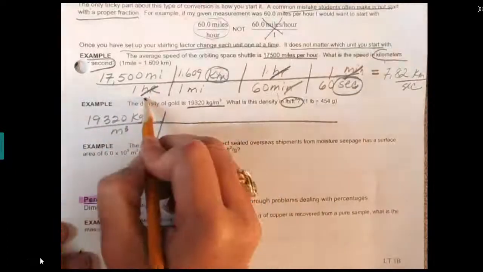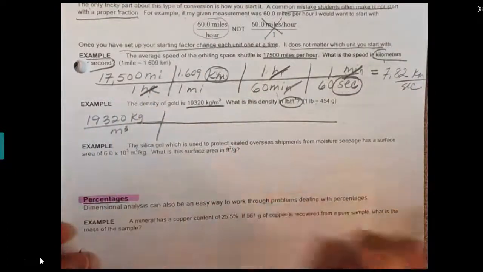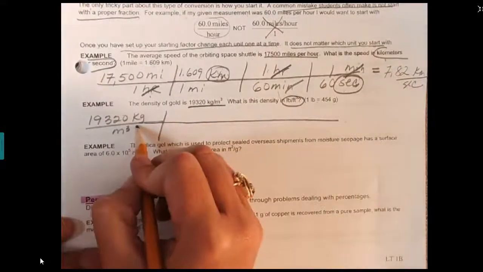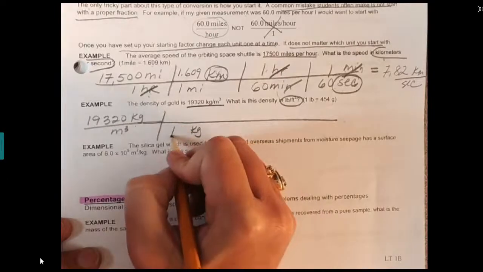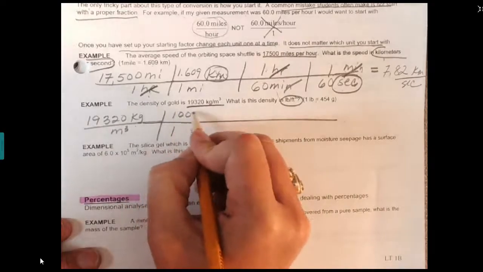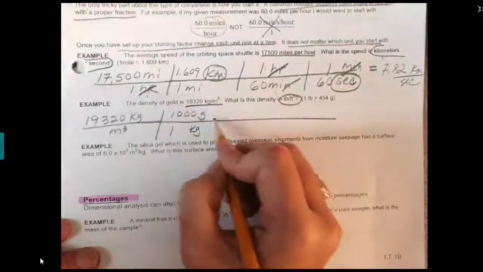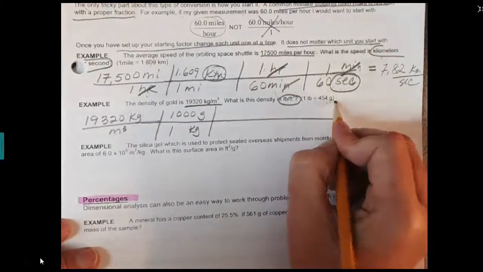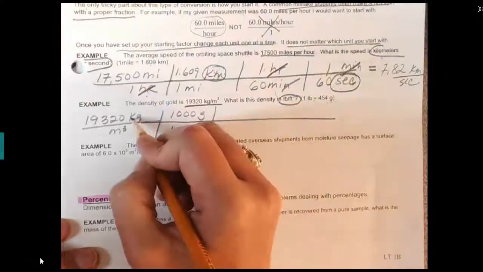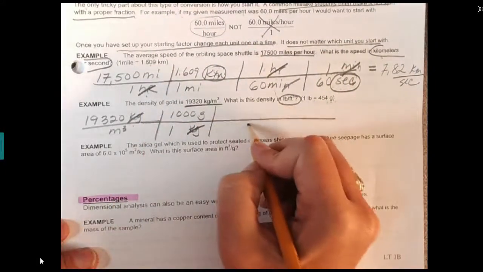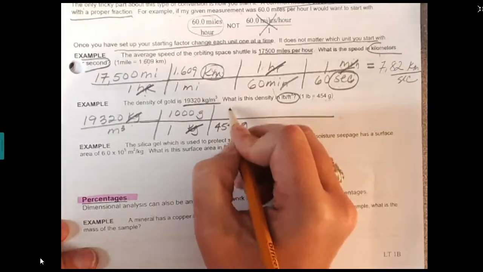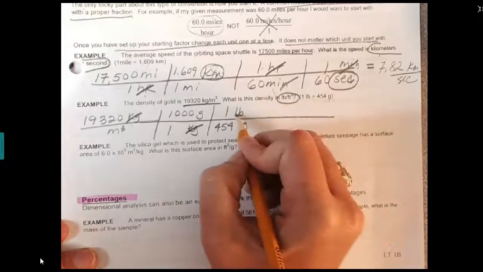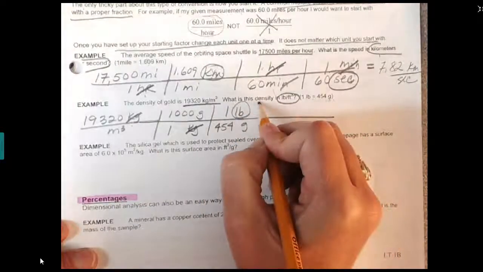Yes? Okay. You can put a 1. You don't have to. It's understood. If the number's not there, it's understood as 1. So the words on the top are the words on the bottom. So I'm going to put kilogram here. I know for every 1 kilogram, there are 1,000 grams. And it tells me here's my conversion, so I know I'm trying to get to grams. So kilograms canceled. So the words on the top are the words on the bottom. For every 454 grams, there's 1 pound, which is my unknown for the numerator.